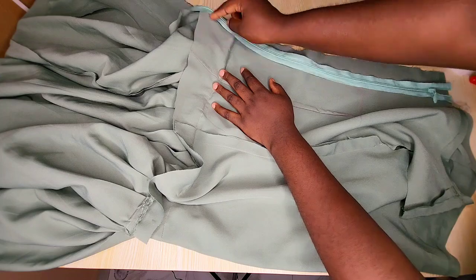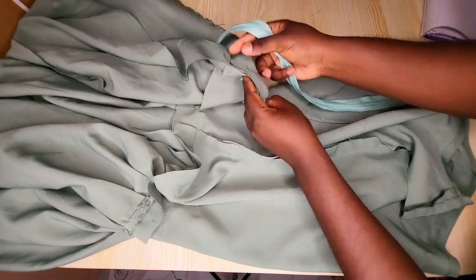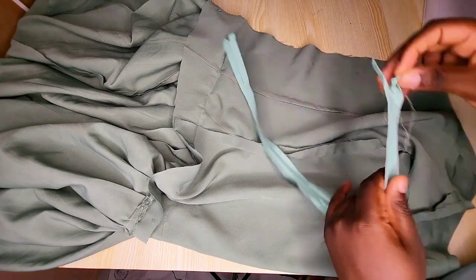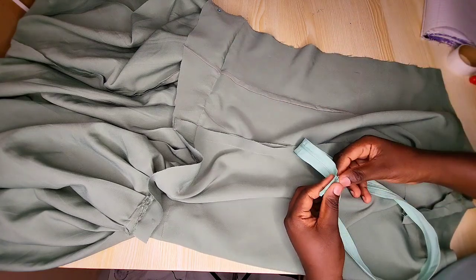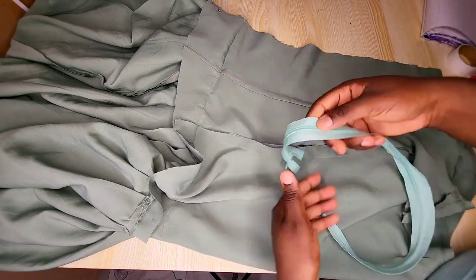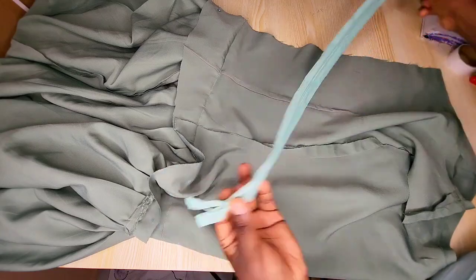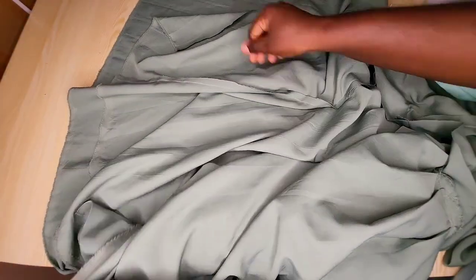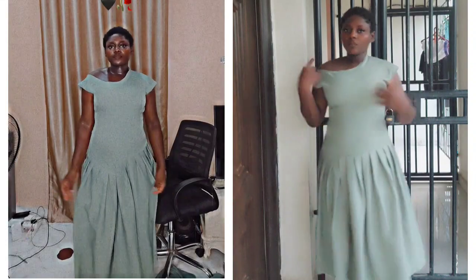Then I'll be fixing my zipper to the remaining space upwards. So in this case, I'm fixing a normal zipper, but if you have an already made zipper, it will be much better. So after I'm done fixing the zipper, I will trim off the excess that I have on the bottom of the pleated fabric and then fit my dress. So this is how the dress turned out.